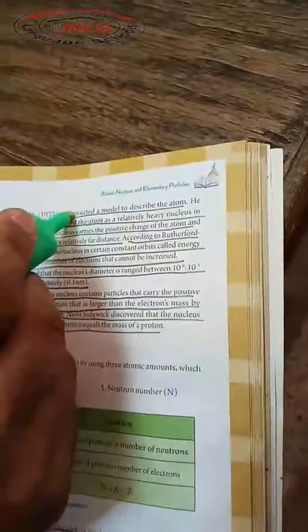Rutherford was a scientist who discovered that the atom of any element contains a central part called nucleus. And Rutherford constructed a model to describe the atom. He reached that the atom contains a heavy particle inside the nucleus. These heavy particles are called protons. Protons are positively charged particles. The number of protons is called atomic number.